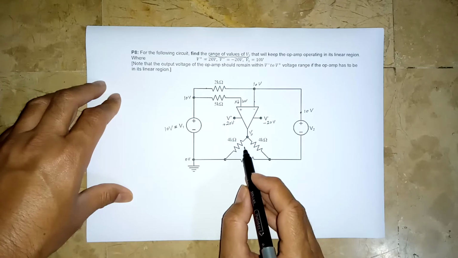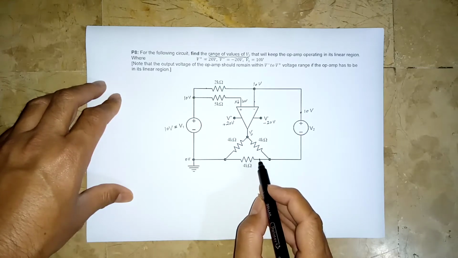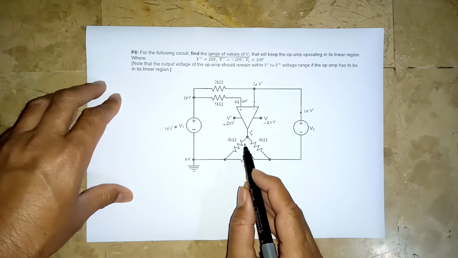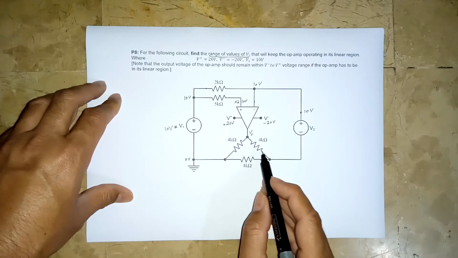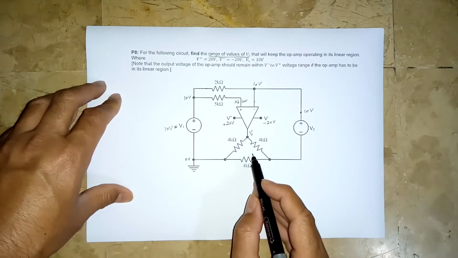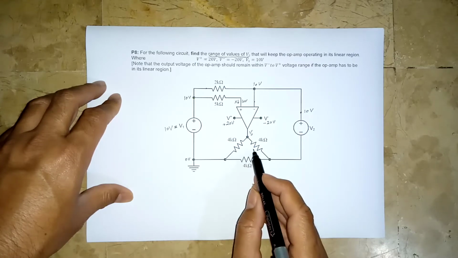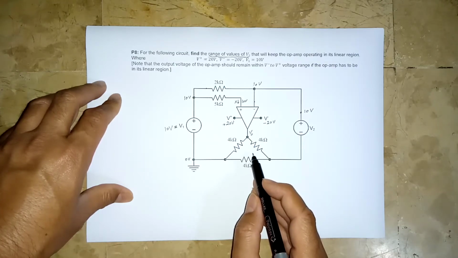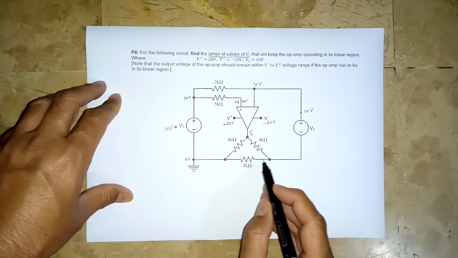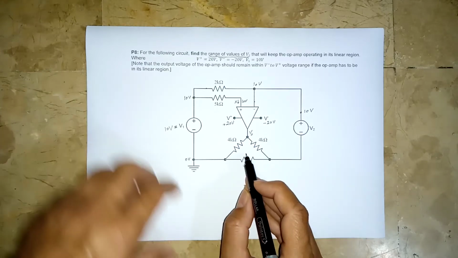This is something that I have not taught yet. This is called a delta configuration of resistors. We cannot simplify these based on the series-parallel concepts. You can see that none of these pairs are basically in series or parallel. These are not in series because this is a branch carrying current, and these are not in parallel as well. So how to solve this?